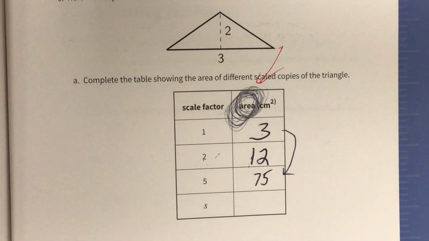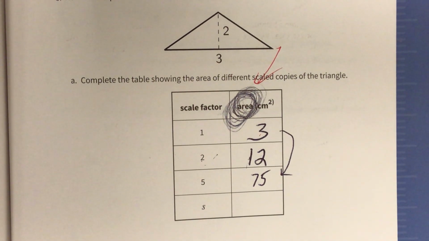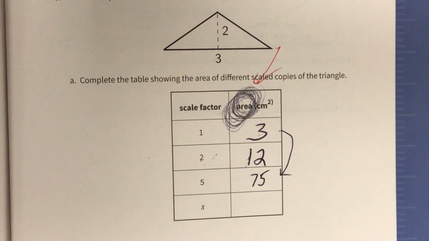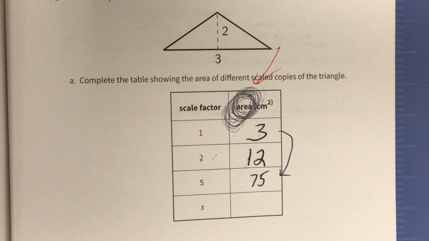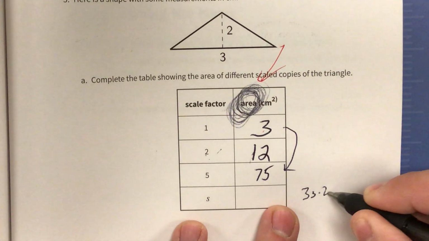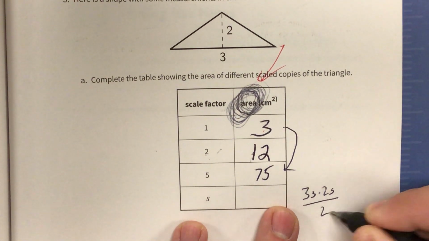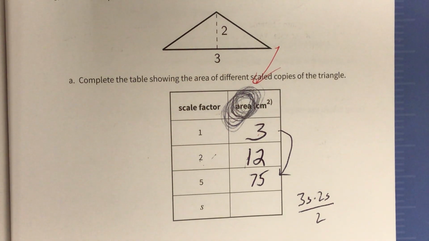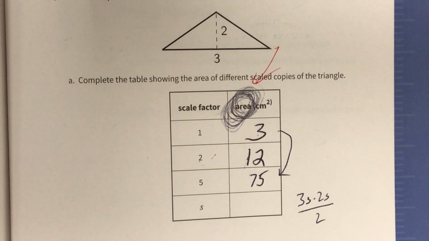You know this one? All right, what do you got? 3s times 2s over 2. Yeah, 3 times s times 2 times s divided by 2. Yeah, because you have to take whatever. Okay, but we can simplify that, right?